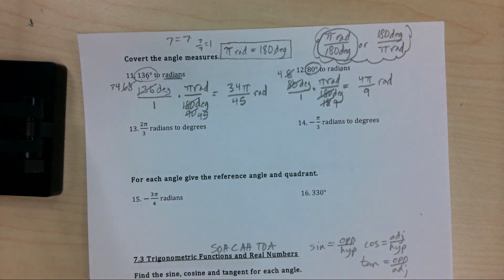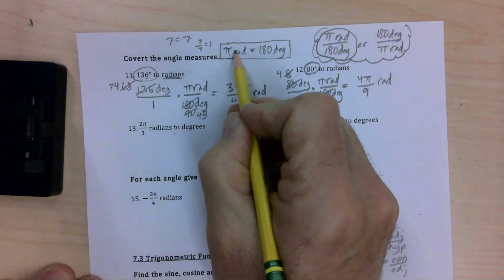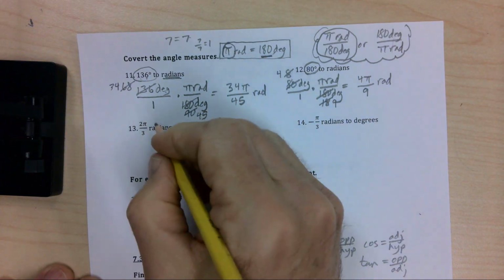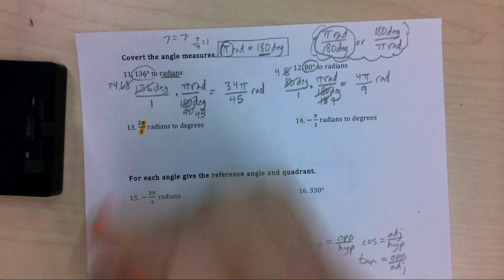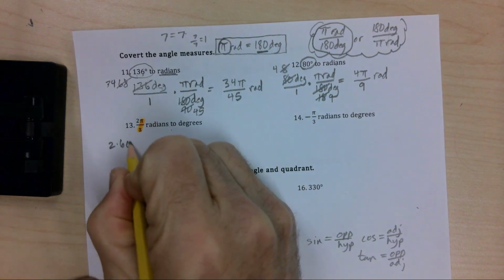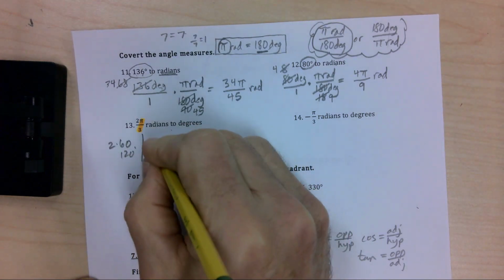Okay. Now, these are a lot easier because you can just take your pi radians equals 180 and you can use that. Now, some of you, hopefully, you already know that pi over 3 is 60 because you have it memorized. So 2 times 60 is 120. Others of you, you're going to stick with the program.